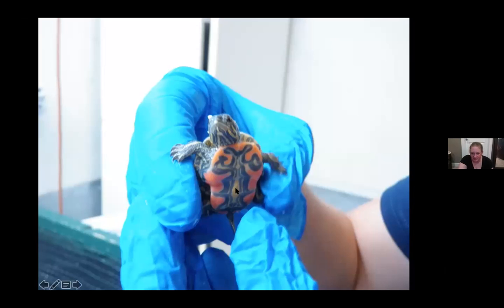So when he hatches out, it closes up. And over the next couple of weeks, it'll seal up completely, so they won't have any belly button there anymore. So unlike us, they lose their belly button, but they do have one at the very beginning of their life.